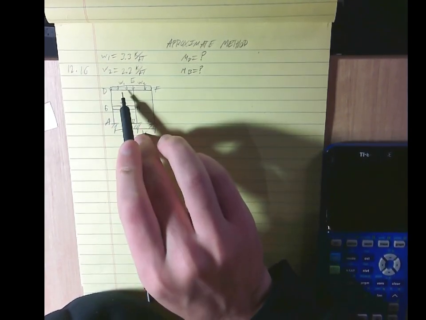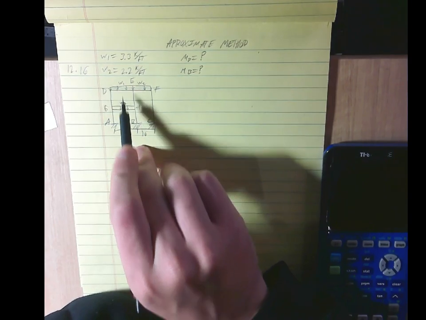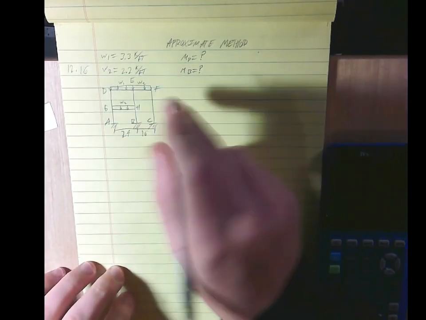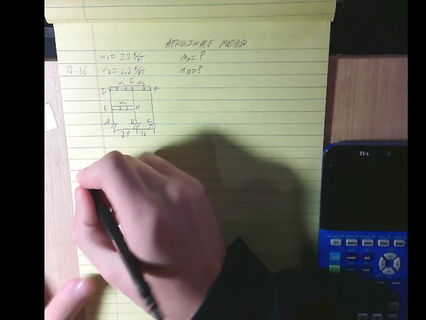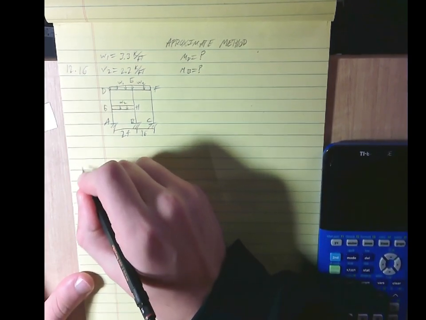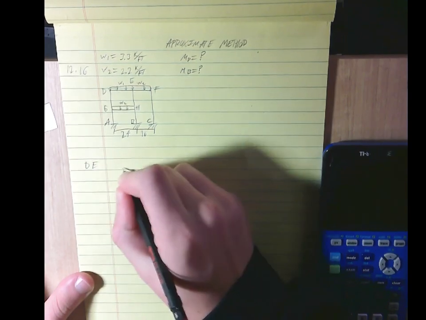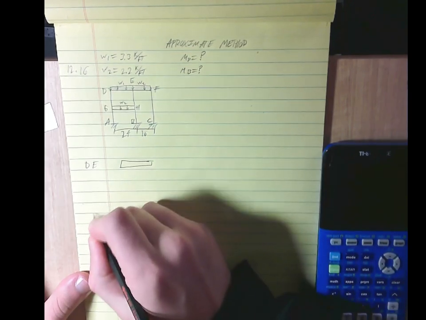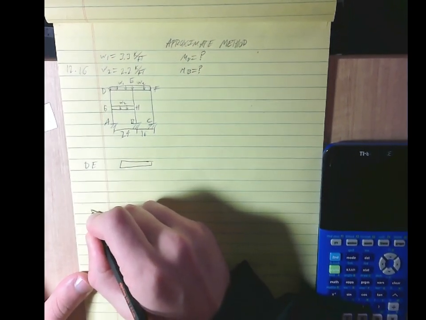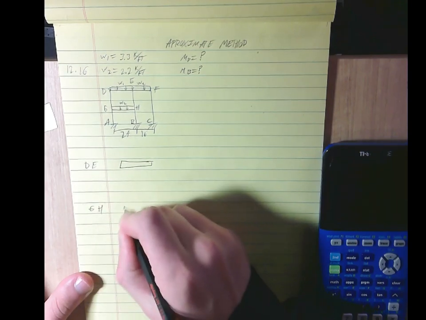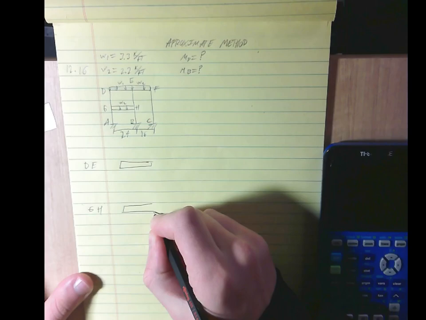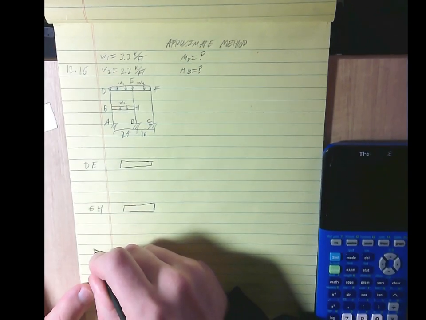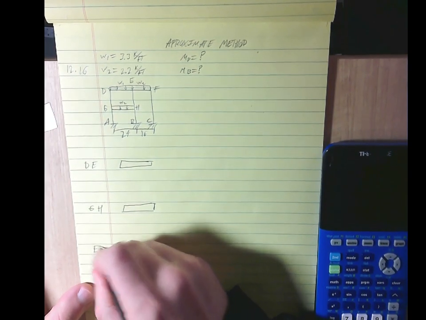Let's split this up into our main things. We're going to have D, E, G, H, and D, F. E, F, sorry, it sounds like D, F. Okay, so we can start here with D, E. Going to start to look like that. Then we're going to have GH right here. Look like this. And then we're going to have EF right here.